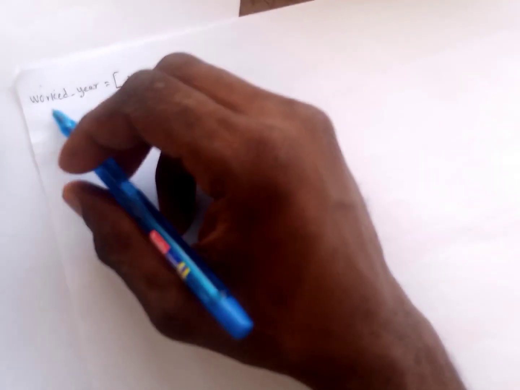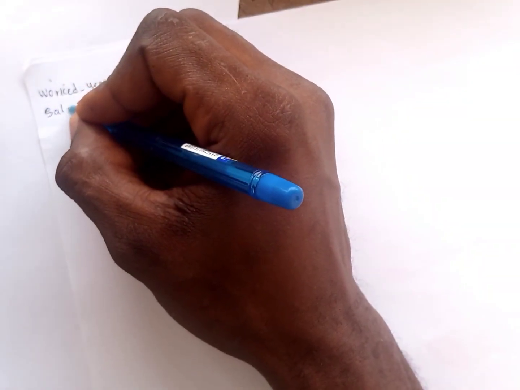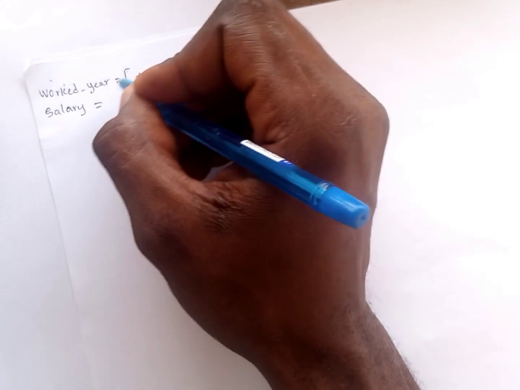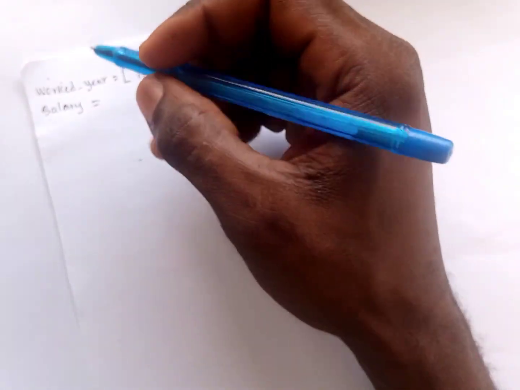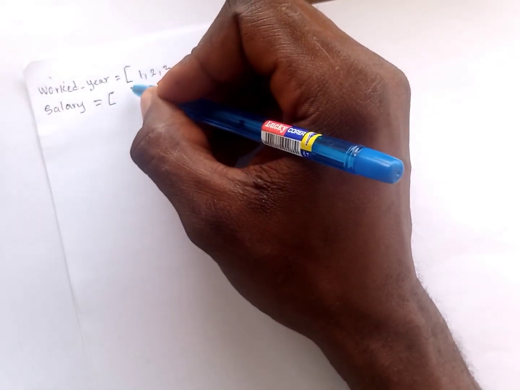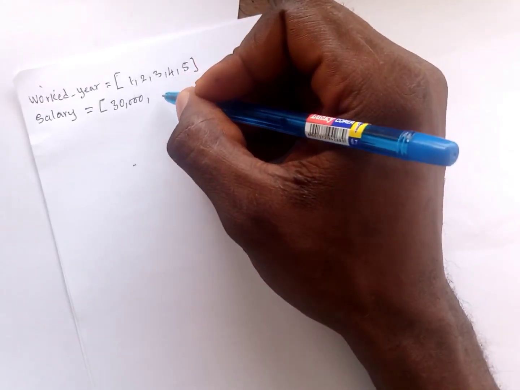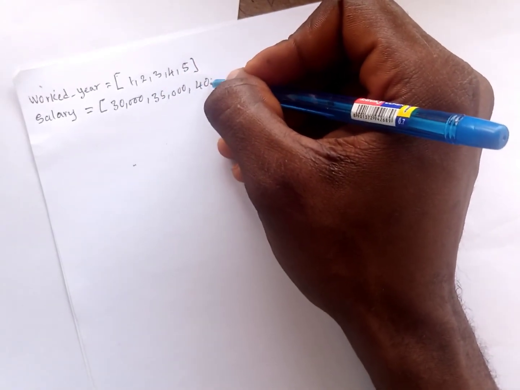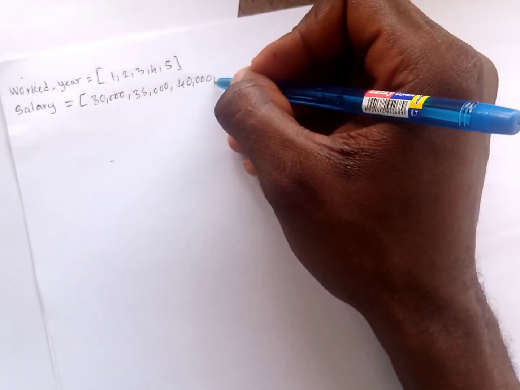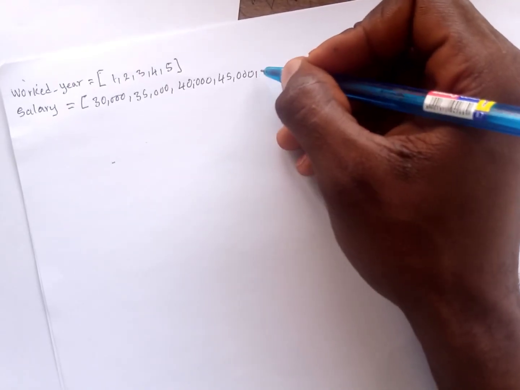And we're giving for the work tier. The next one we're giving is the salary that each person who worked for this amount of years is being paid. So the first salary we're given is 30,000, followed by 35, followed by 40, then 45, and then lastly 50.